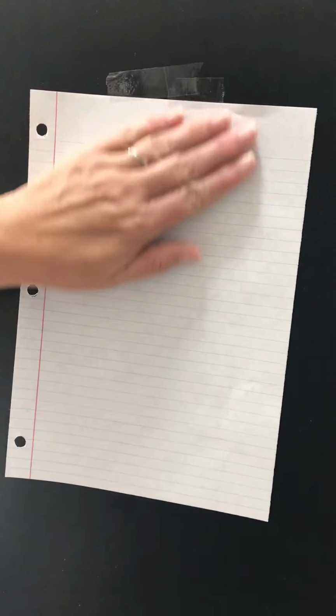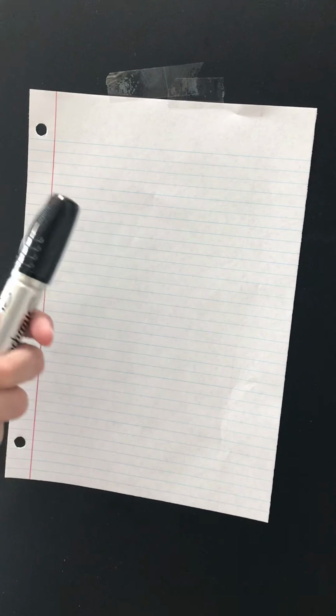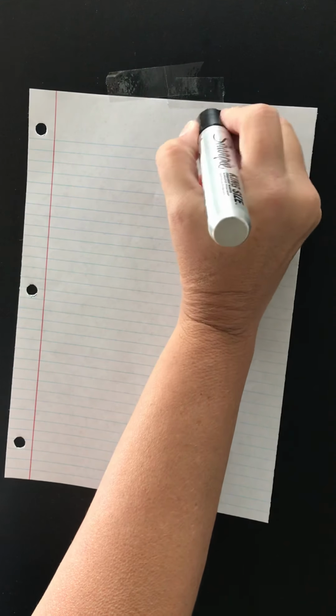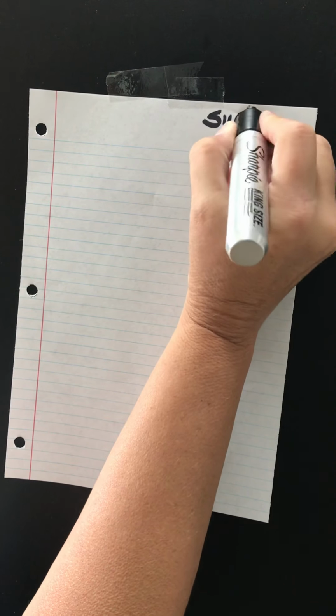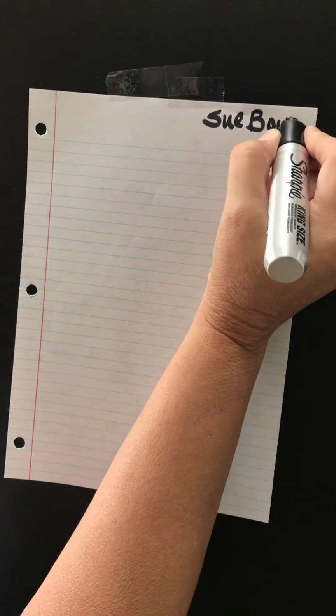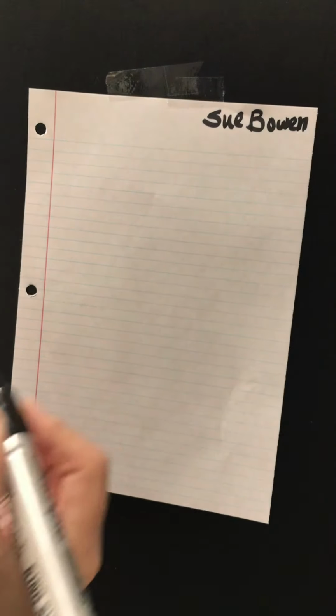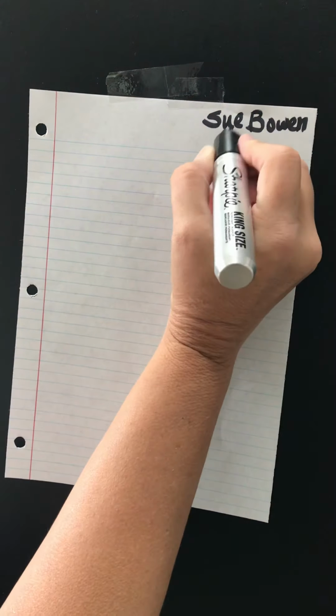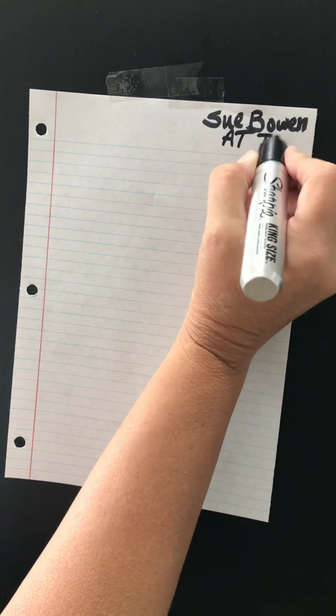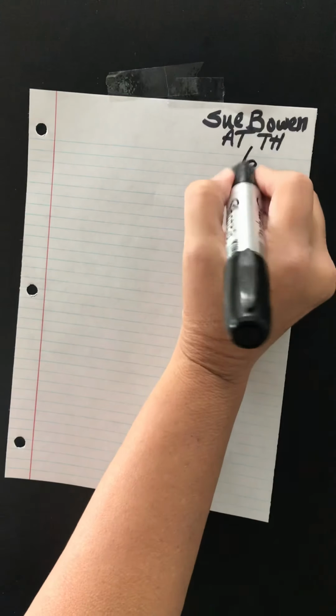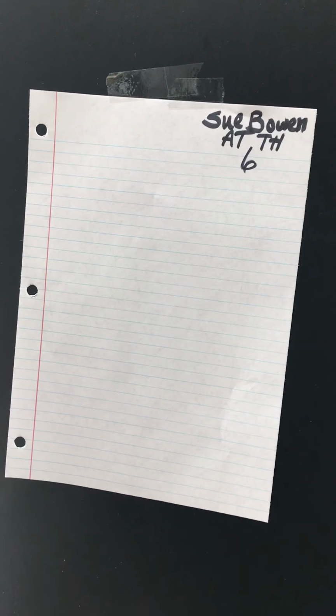Today what you're going to need is a sheet of paper and a regular pencil. You're going to see me using a marker, but that's just so it will show up. You should know the drill by now. In the upper left-hand corner, put your name. Underneath that, put AT if you're an Austin Tracy student, TH if you're Temple Hill, and underneath that you'll put a 6 because you are a 6th grader.